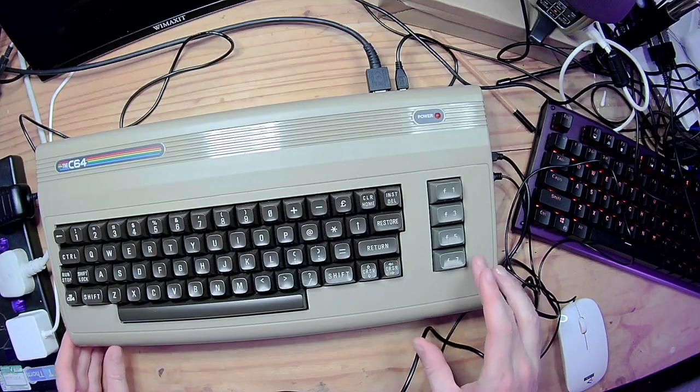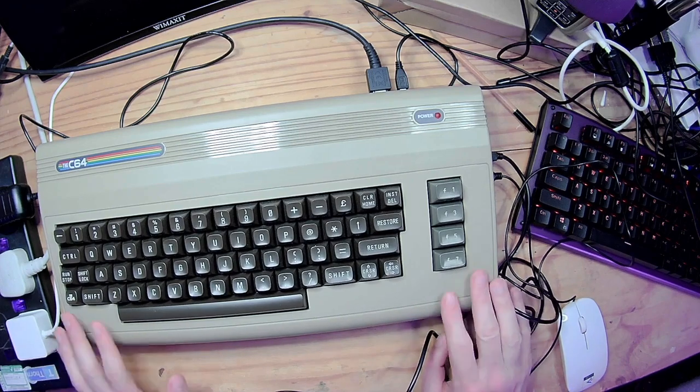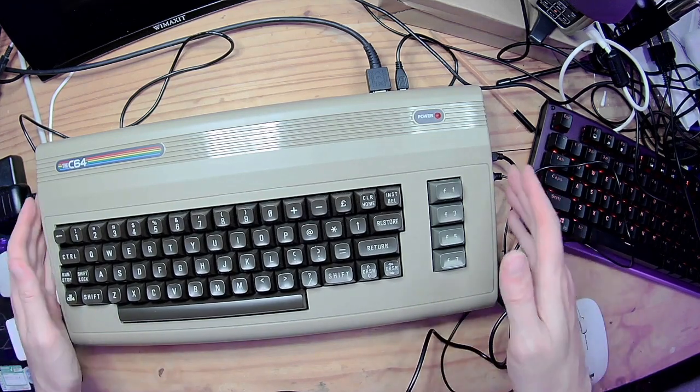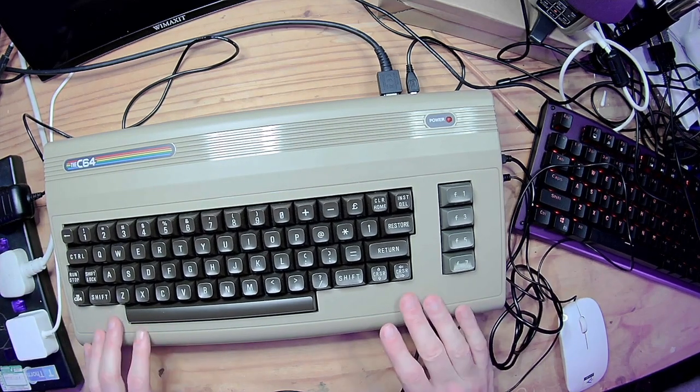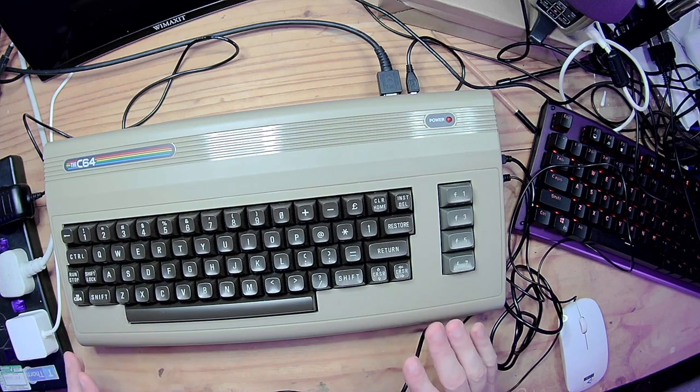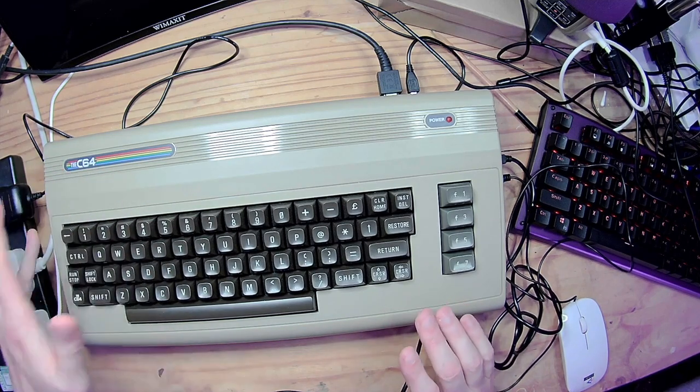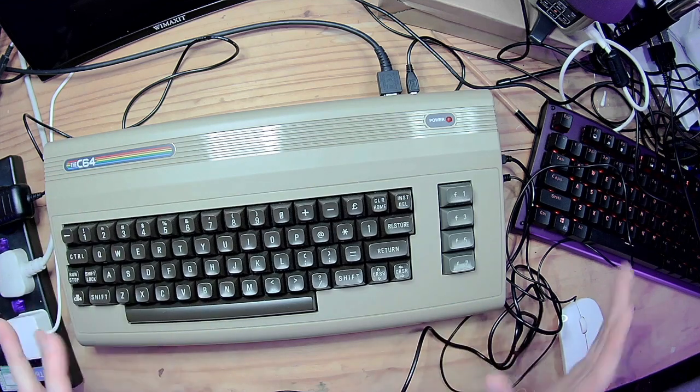Now, shock horror, I don't actually own a Commodore 64. Well, not a real one anyway, but what I do have is this. So here on the desk is the C64. This came out from Retro Games Limited. So these came out around 2019, and the C64, what we call it, is known as the C64 Maxi unofficially.